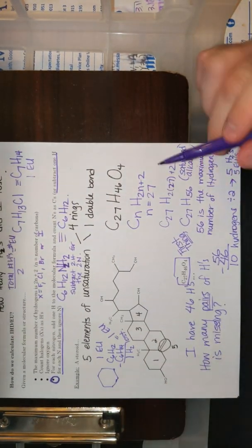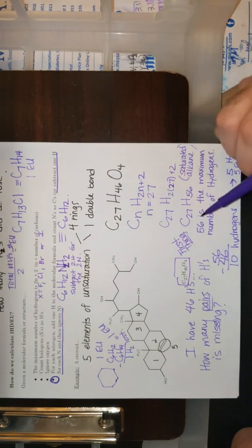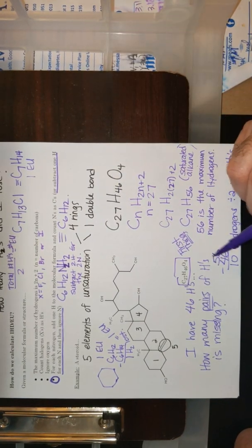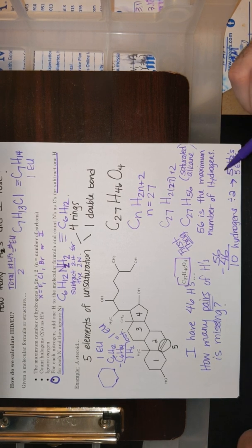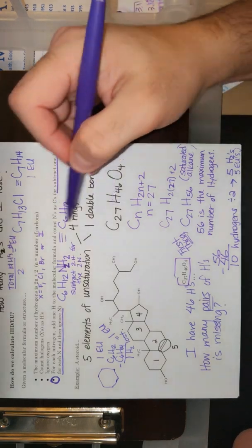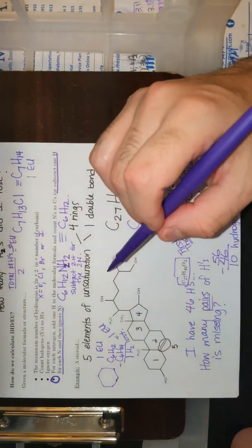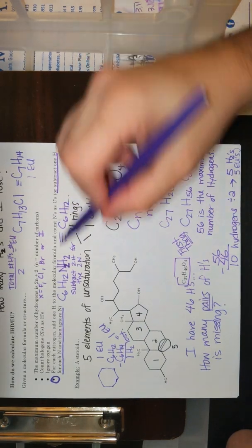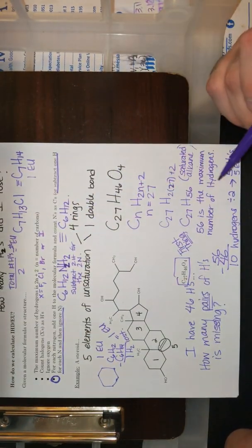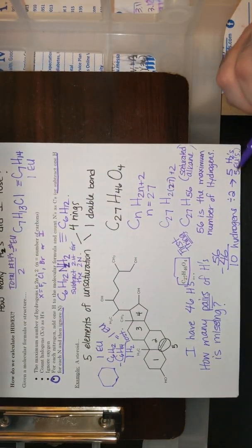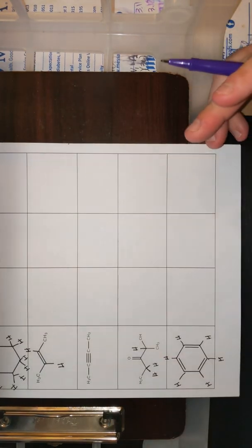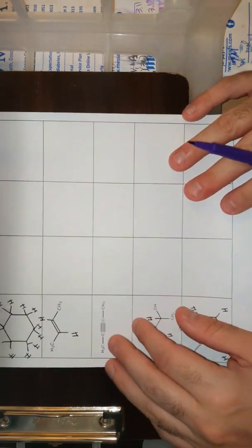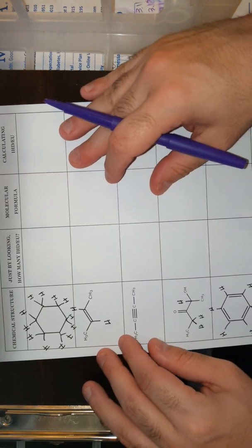So in this problem, I have 46 hydrogens, but I'm supposed to have 56. 56 minus 46 is 10 hydrogens. Dividing by 2, I have 5 H2s that I lost, or 5 EUs. And those are the 5 EUs that I showed before. 1, 2, 3, 4, 5. We predicted 5 elements of unsaturation, and we also could show how we could calculate it. I'm going to do a couple of examples to make sure that you got this idea. So let's do just 2 of them.